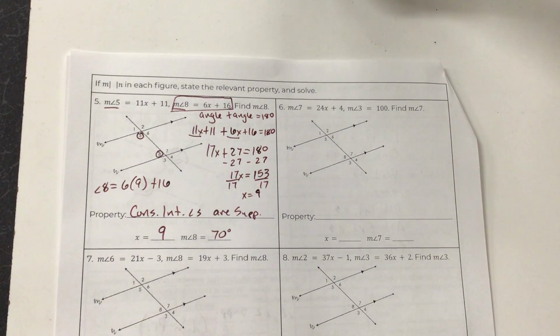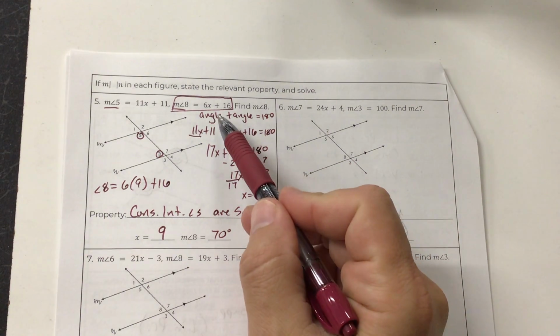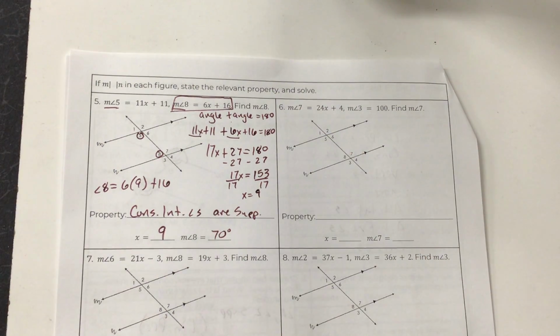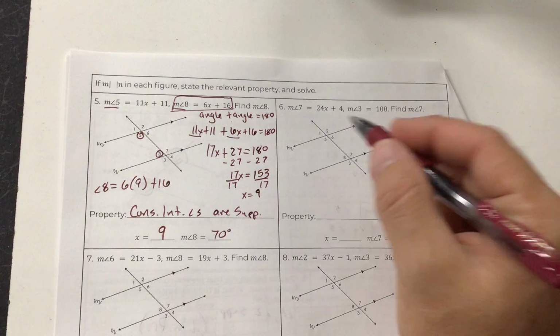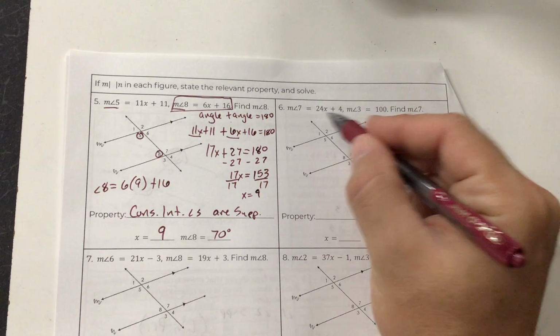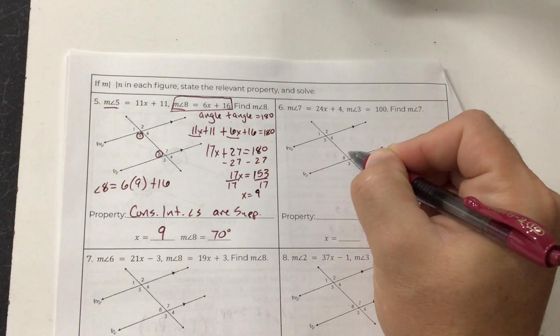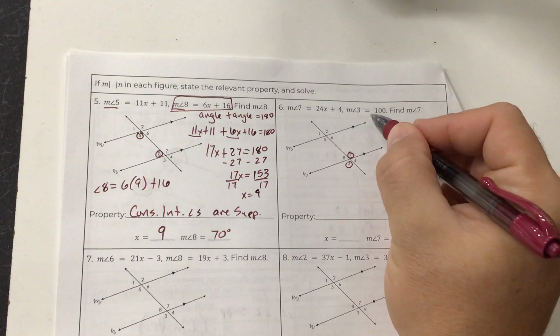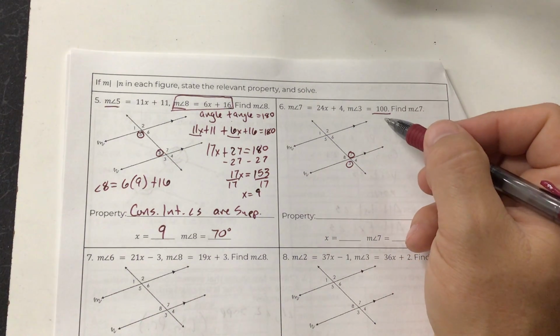So I'm not going to take as much time explaining these as I work these out, but that's kind of the process. Either you're going to set the angles to add up to equal 180 if they're supplementary, or we're going to set them equal to each other if they are in fact congruent. And so as we go to the next one, number 6, I've got the measure of angle 7 equals 24x plus 4, so I'm going to circle my 7. And angle 3 is 100. So they just give you the degrees for that one.